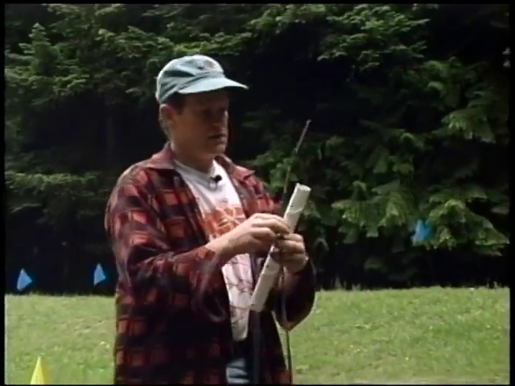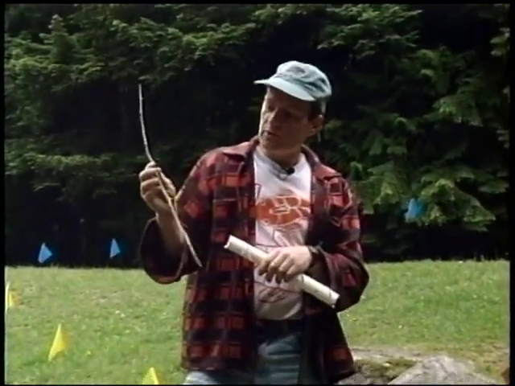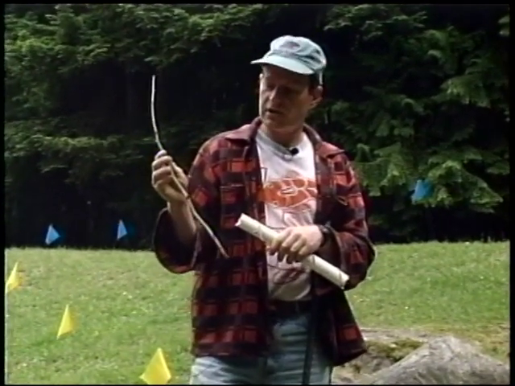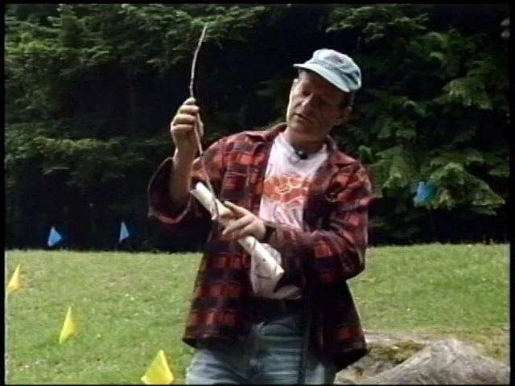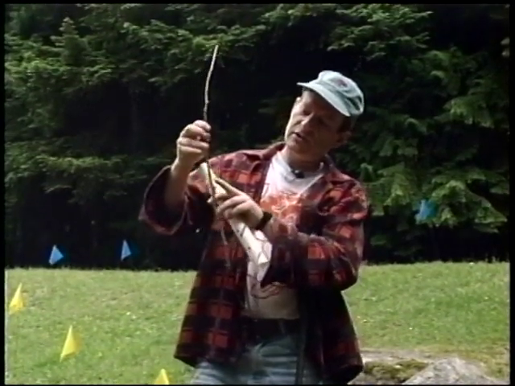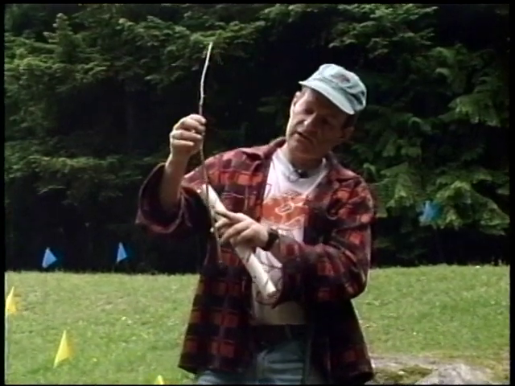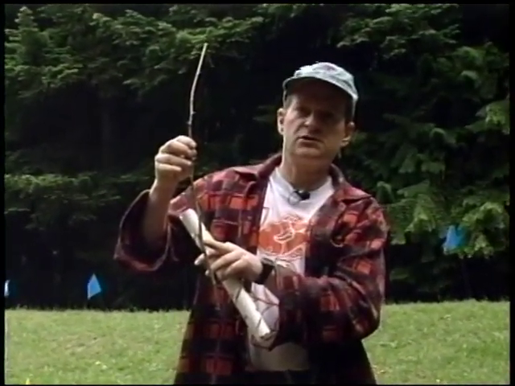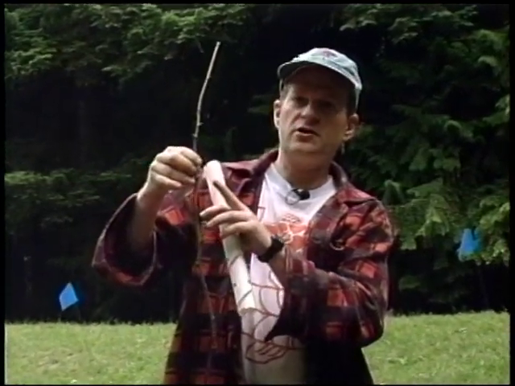Now the length of the cutting, normally you want to have at least 2 or 3 buds on the cutting, because the buds that go in the ground, and you can see here, these are the buds, these little nodes sticking off the side of the cutting. The buds that are in the ground are what will form the roots, and the buds that are above the ground are what will provide the leaf.